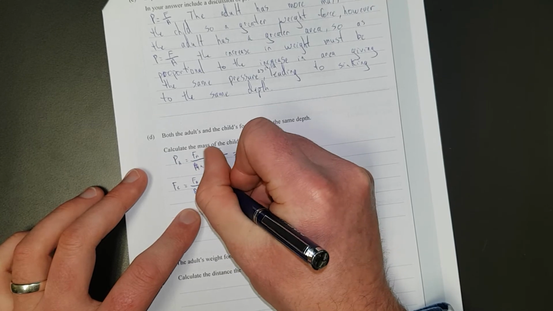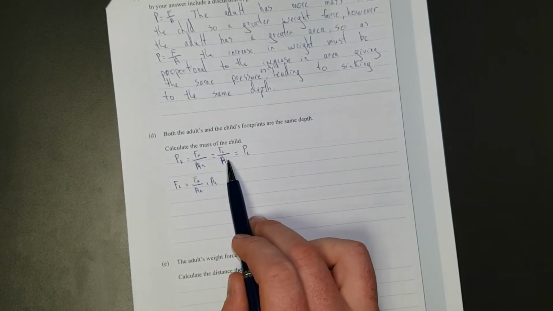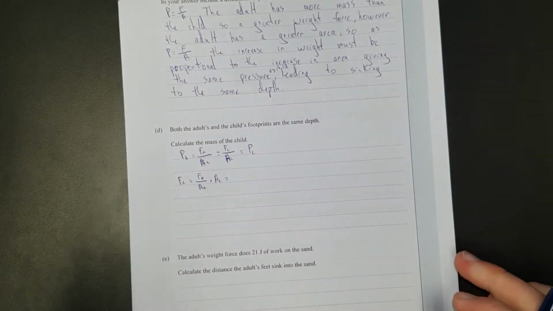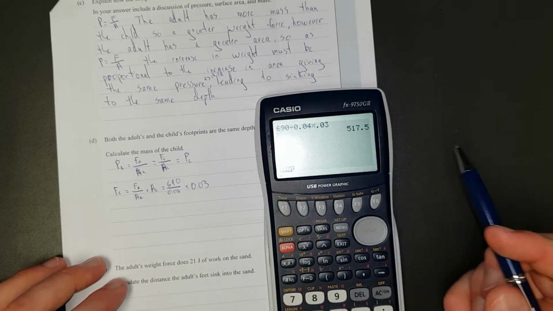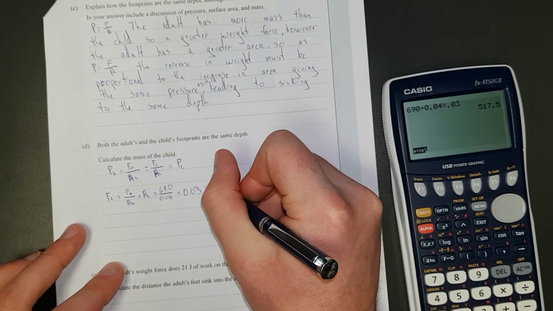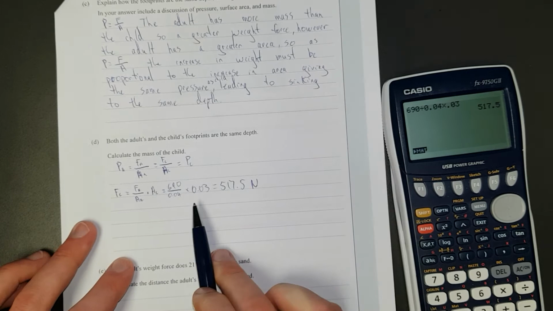You could have just made this a number and then times both sides by the area of the child and it'll move it up. And that is equal to, we'll find out what that number is. So I'll just put the numbers in, equals 517.5 newtons. So it is the weight force of the child, 517.5 newtons.